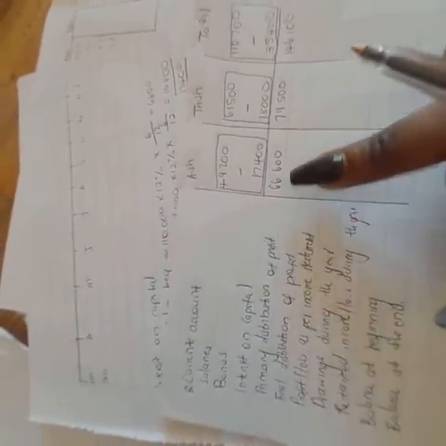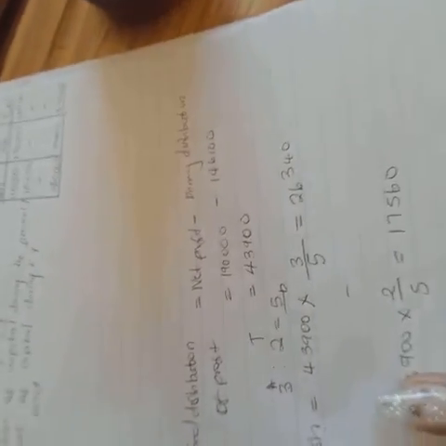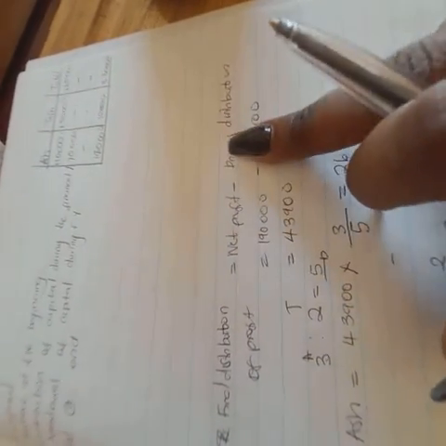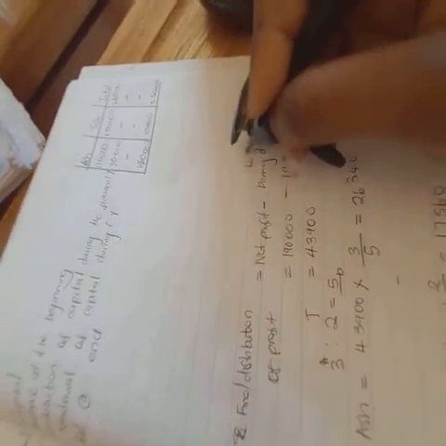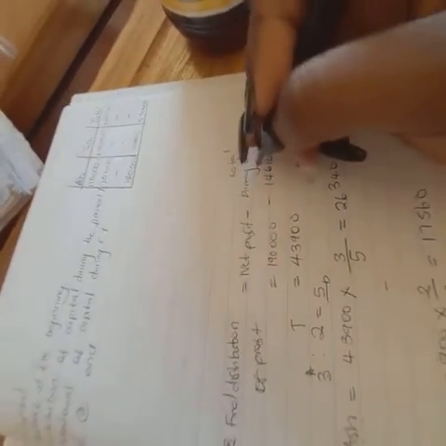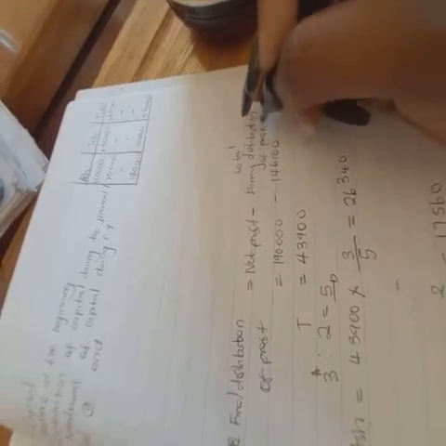And then for your final distribution of profit, like I told you, you will use this formula: my final distribution of profit is equal to net profit minus total primary distribution of profit.